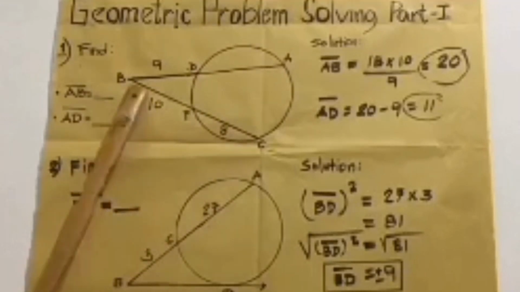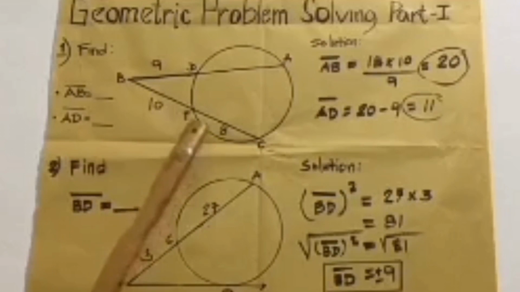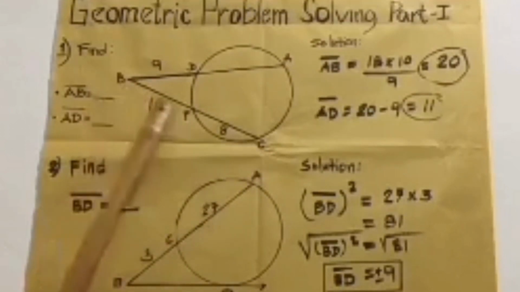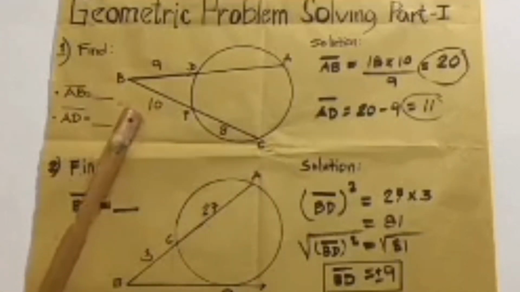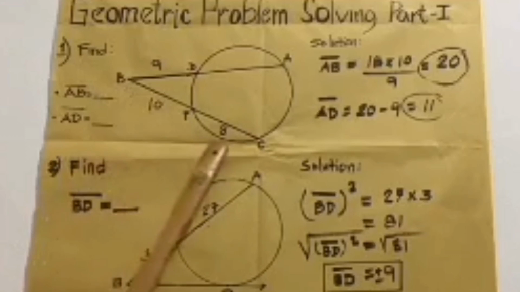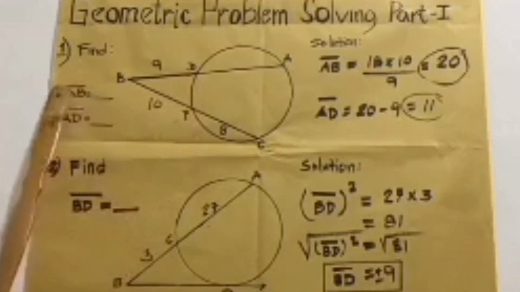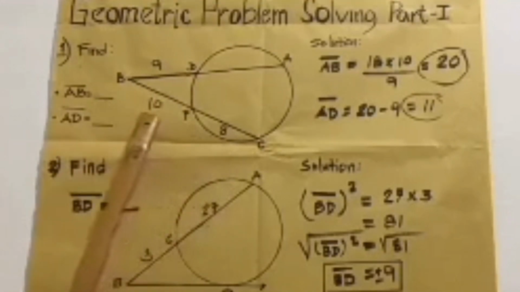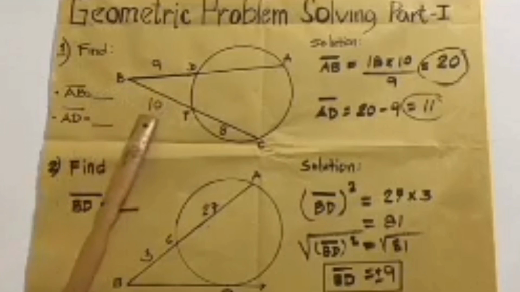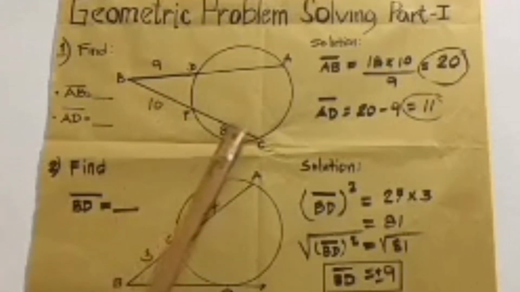And the other line given is segment BF and segment FC. This is also a secant. And since the segment BC is complete information, this is our guide or basis to compute the missing measurement of segment AB and segment AD. So we have to add first the segment BF 10 plus the segment FC 8. 10 plus 8 equals 18.